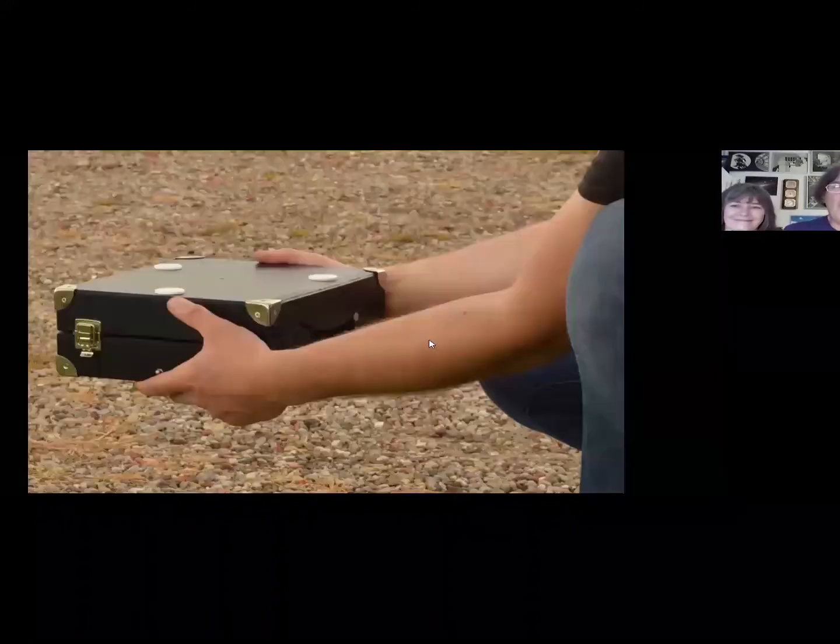So Mike Curtin and I are busy building one of these. Yeah, it's too cool to not build one yourself.